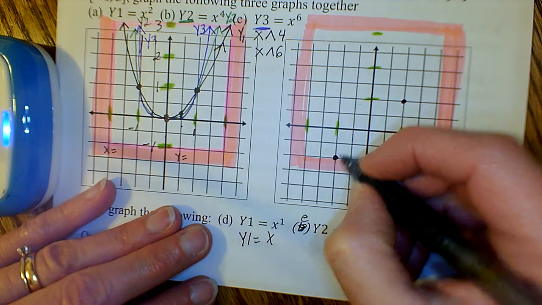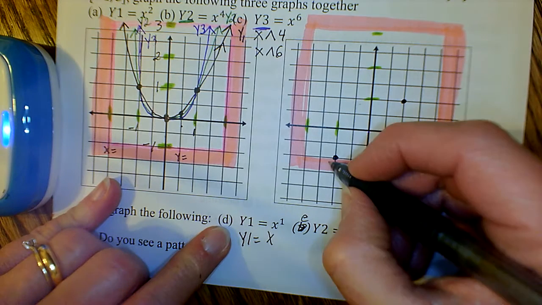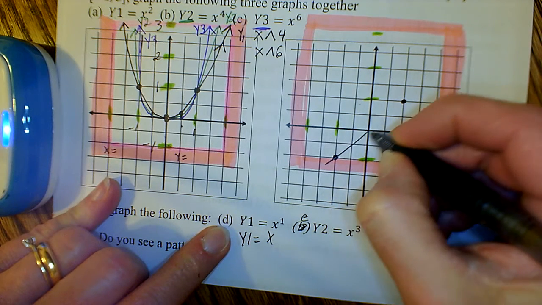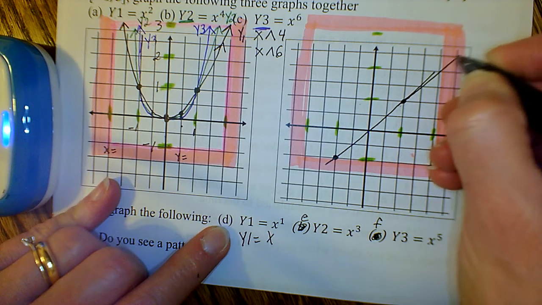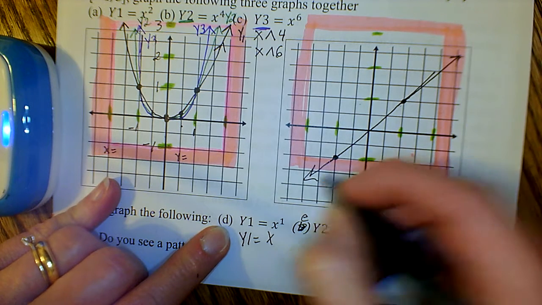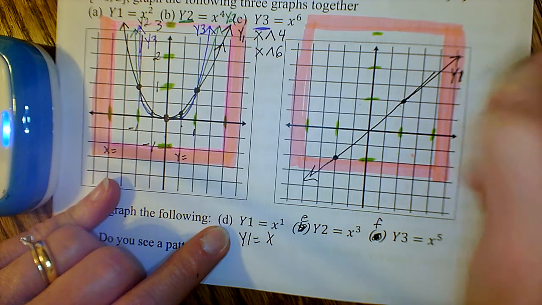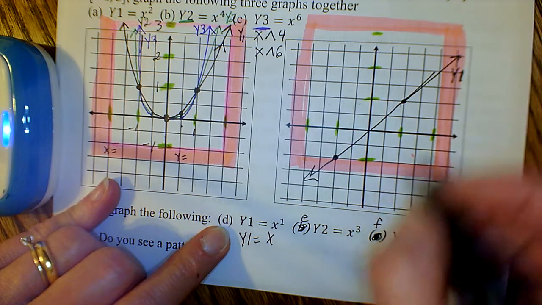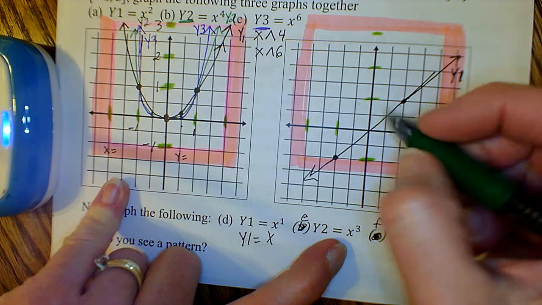So the first one, the y1 equals x, is going to look like a straight line. So that one's just going to look like this. Here's our y1 for this new graph over here. And then our next one, x cubed.